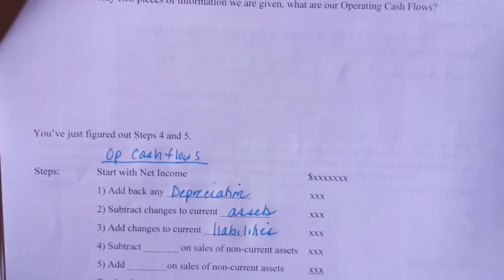If interest payable goes up. Let's just say interest payable went up by 50. Would I add or subtract that?